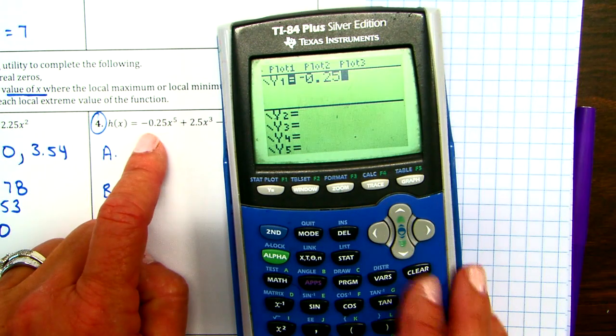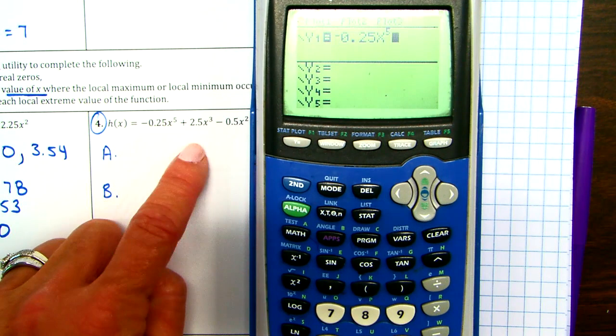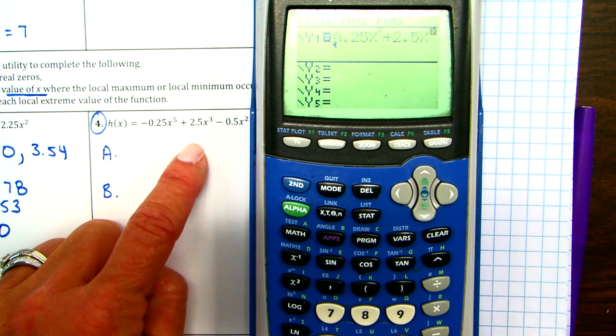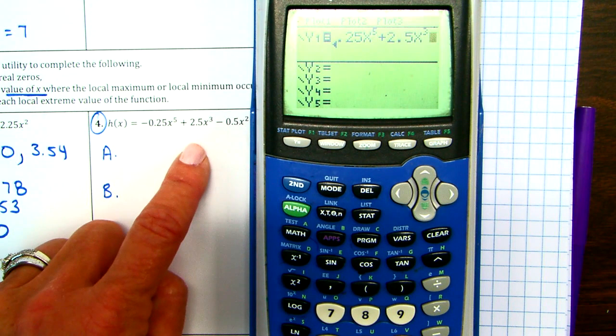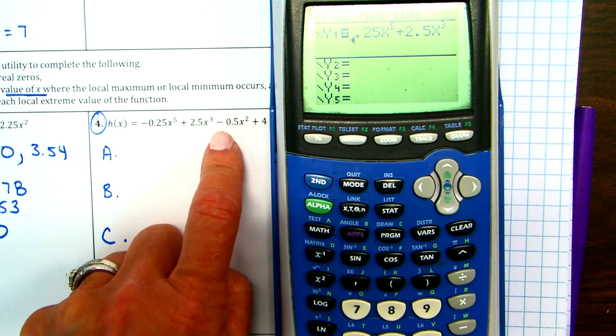0.25, x to the, and just go ahead with that. Go slow. Make sure you're typing it in correctly. There we go. And that would be a minus, not a negative. Okay, so some nitpicky things on these calculators.